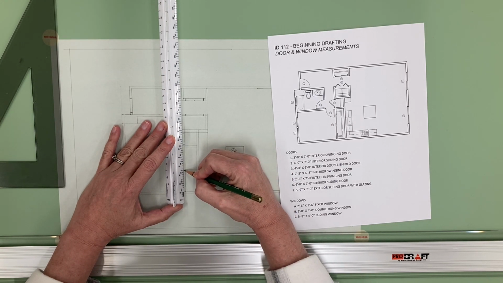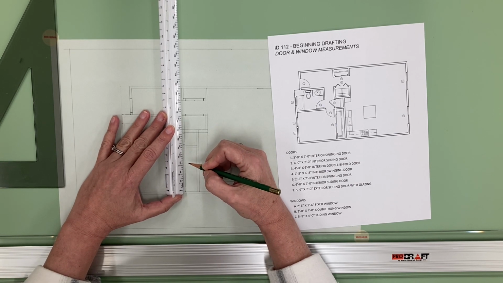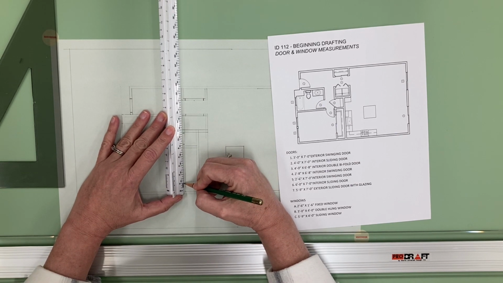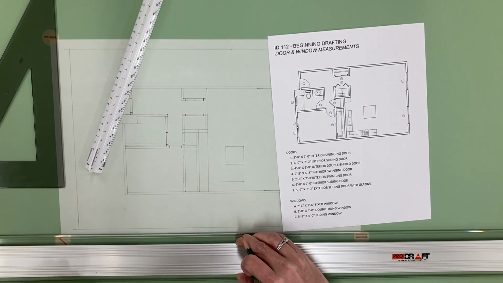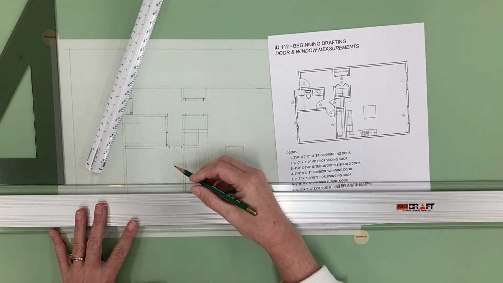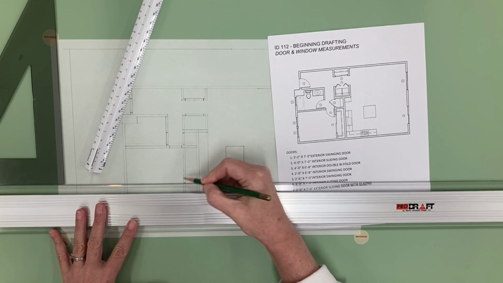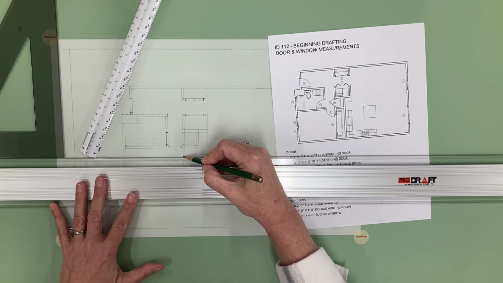So the midpoint of that is going to be at 5 feet. And then I'll slide and put 3 foot here and do 0 to 6. And then I have a centered 6-foot opening.